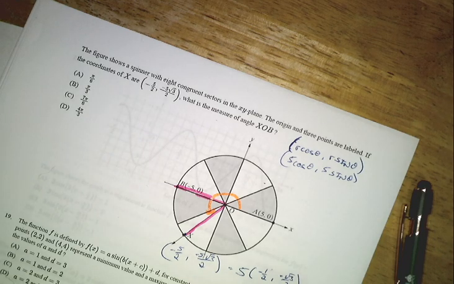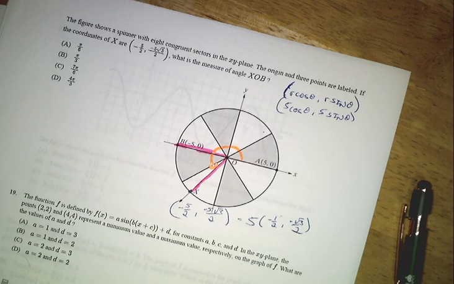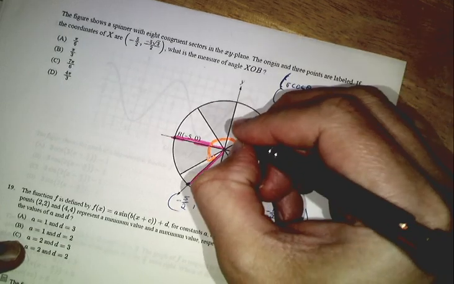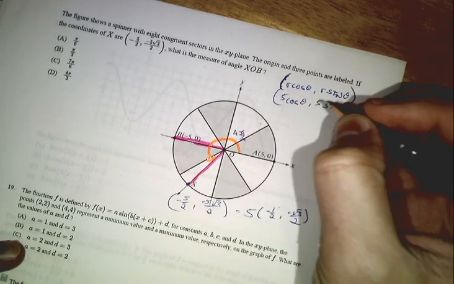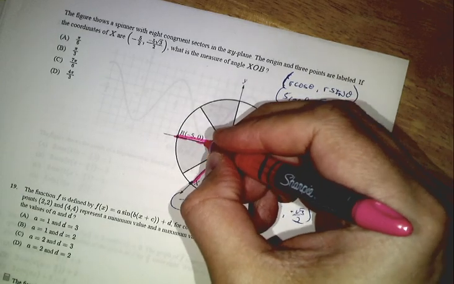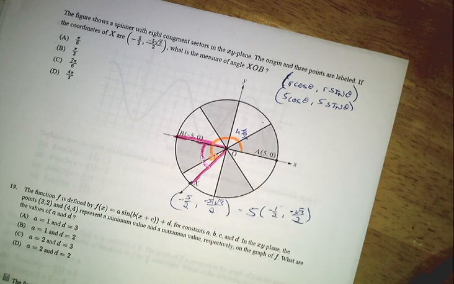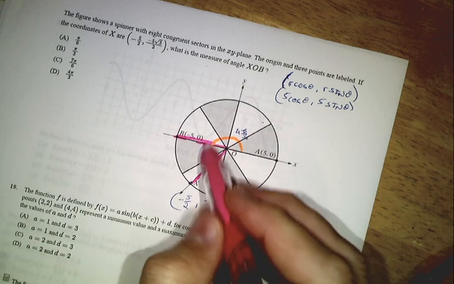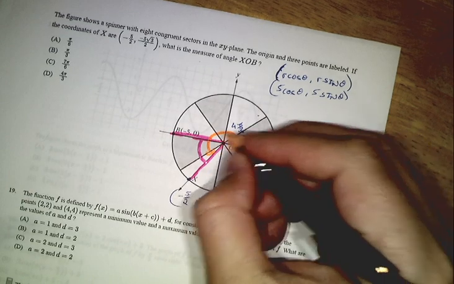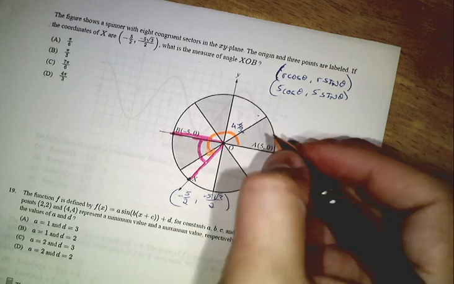But the -1/2, negative root 3 over 2, is at 4 pi over 3. So this orange angle is 4 pi over 3. And we want to find the measure of this pink angle right here. This pink angle is going to be half the circle plus whatever that extra bit is. So if we take the entire angle and subtract this half, it should be fine.